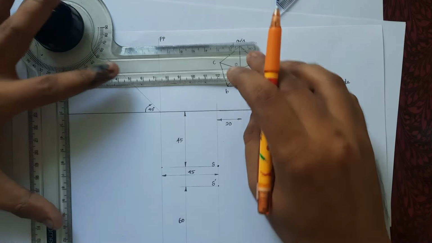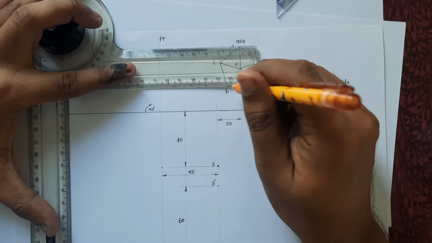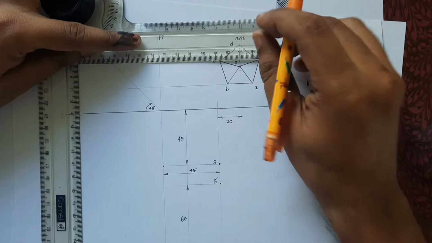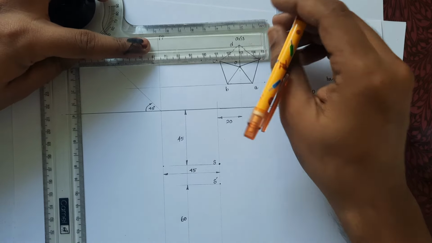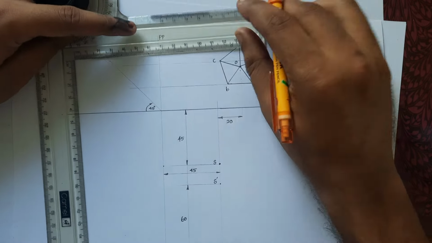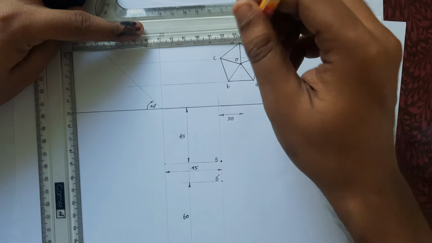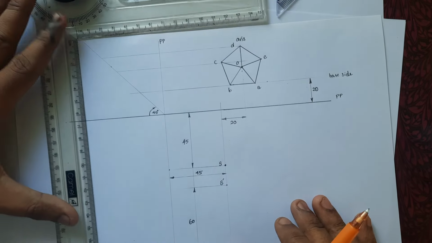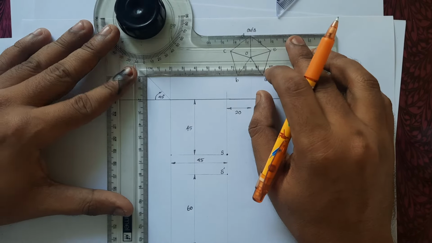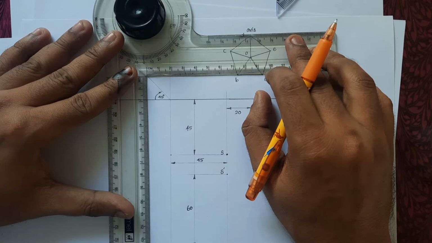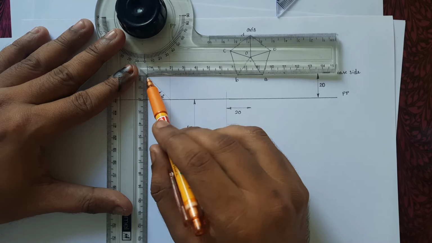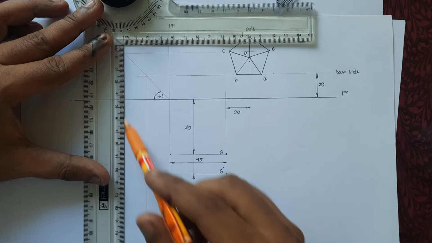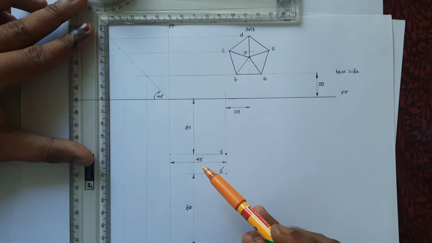And then what we are going to do is, we need to draw locus lines from all the corners of the pentagon. A horizontal line from all the corners of the pentagon. Use a very thin line. Don't make it so thick or dark. Just use a very thin line. And after drawing the locus lines, I need to draw the projector lines, vertical. Draw projector lines. Very thin lines you can use for those views.